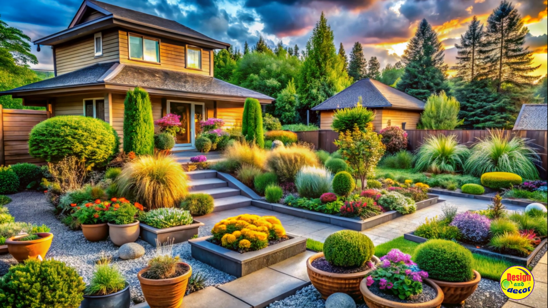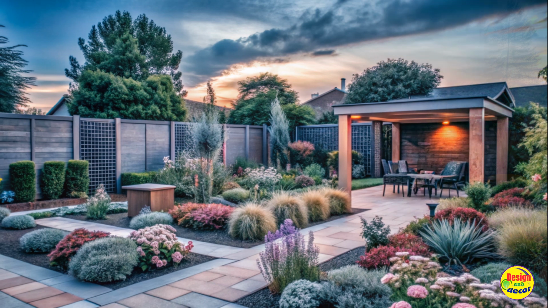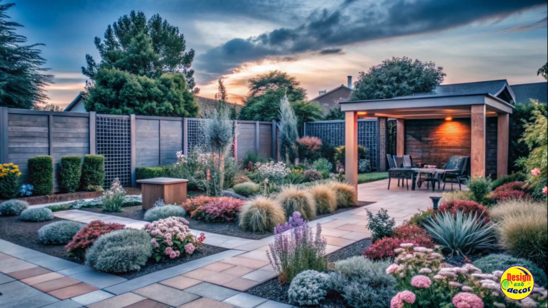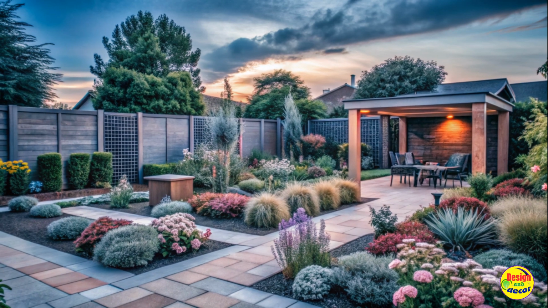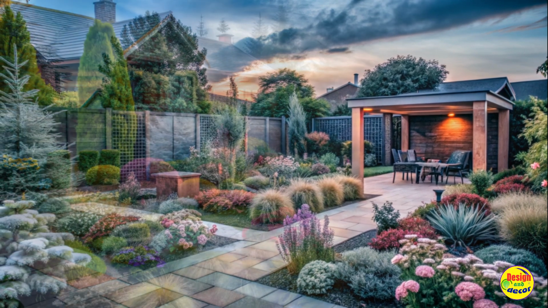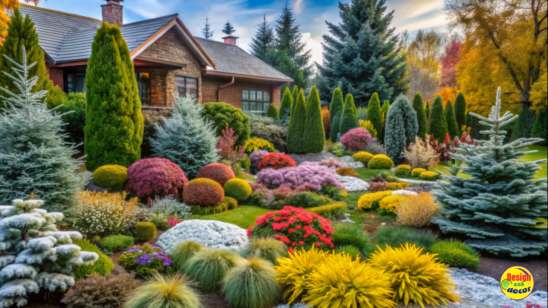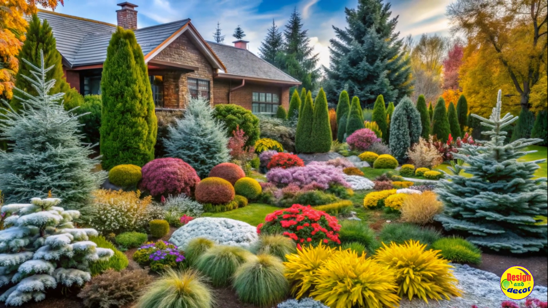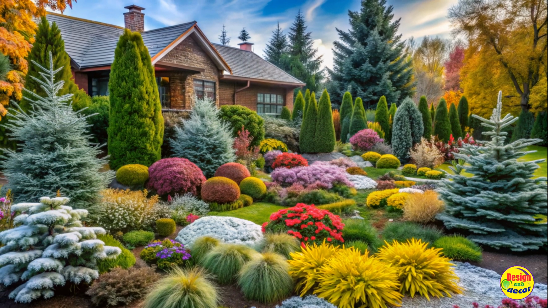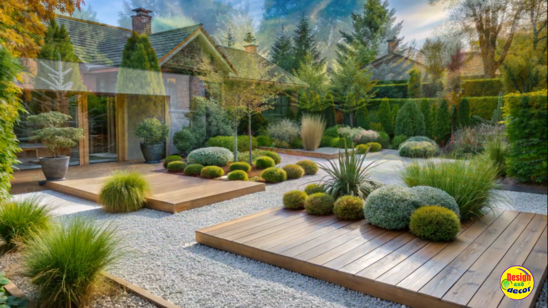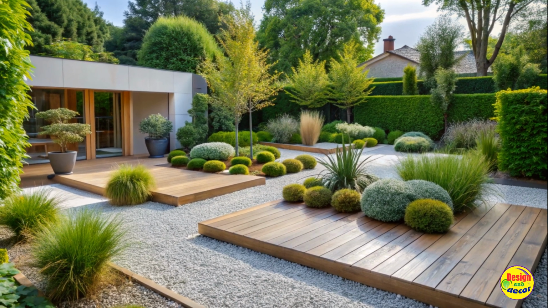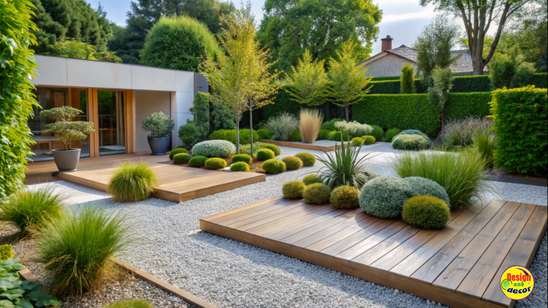Simple garden ideas for a backyard makeover. A backyard makeover doesn't have to involve costly renovations. Simple garden ideas, such as adding decorative stones, mulch, or gravel pathways, can significantly enhance the aesthetic of your outdoor space without overwhelming complexity.